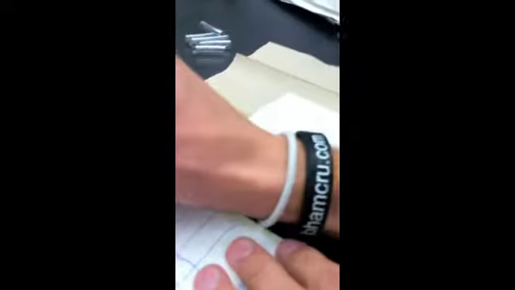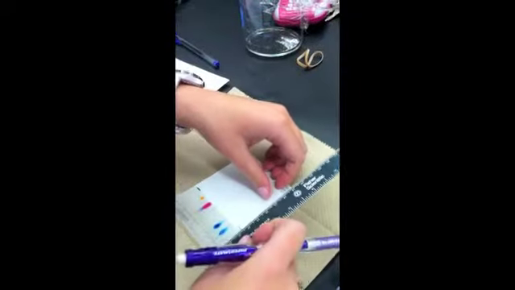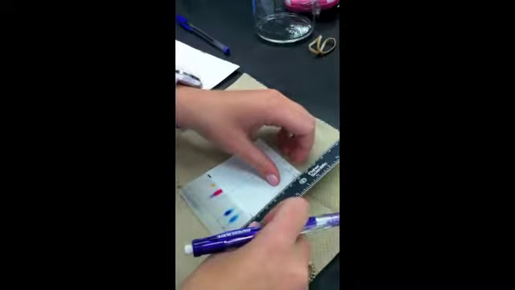1.7 centimeters. 1.3 centimeters. I'm going to mark my solvent line as soon as I got out so that I'll know where that was. And that would be 3.6 centimeters.